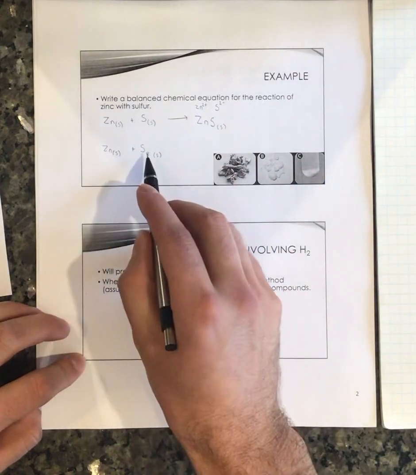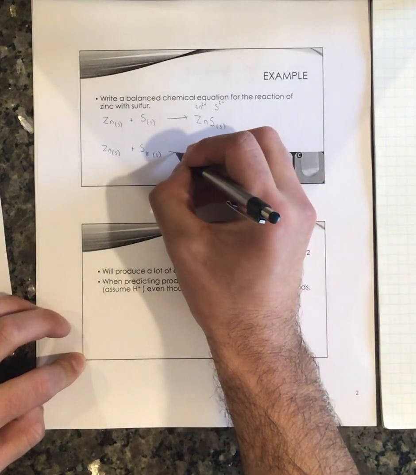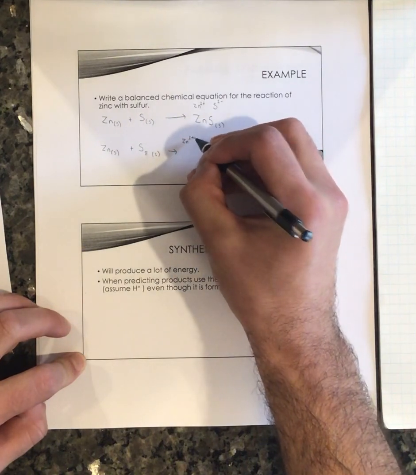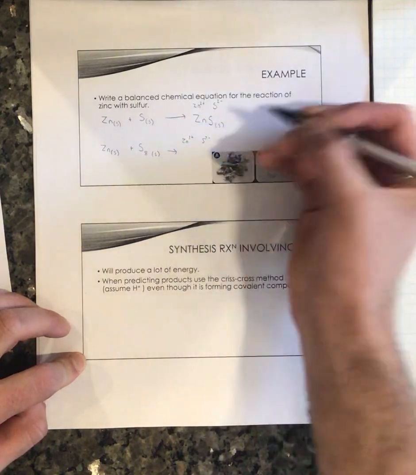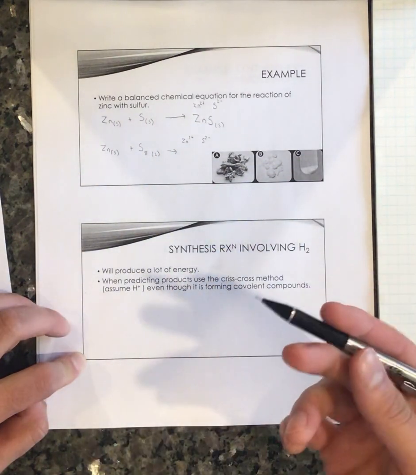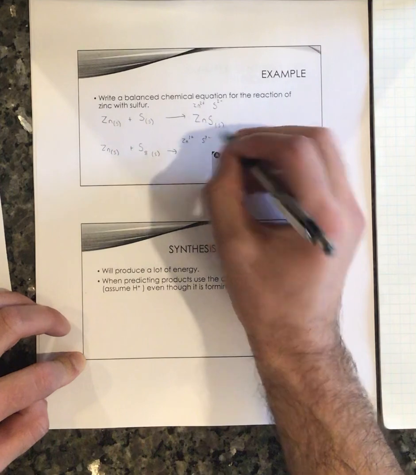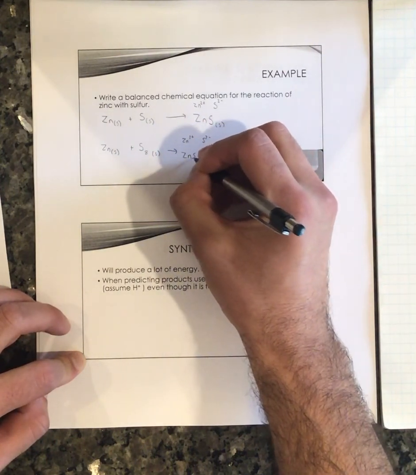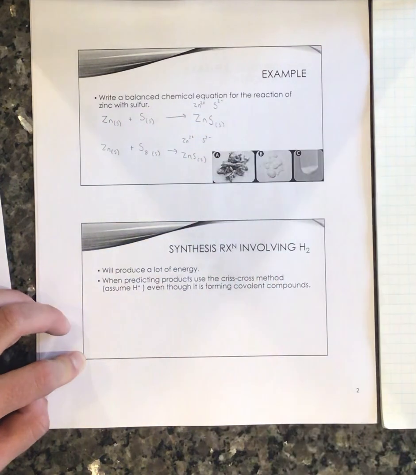So if I had zinc and sulfur with the 8, once again, I'm doing the same thing. Zinc is a 2 plus, sulfur is a 2 negative. It doesn't change the charge. The only thing it's going to change is the balancing. So once again, these 2's are going to cancel each other out, so I have zinc sulfide. It's still a solid. It's not changing anything.